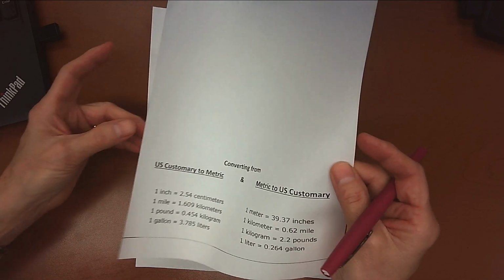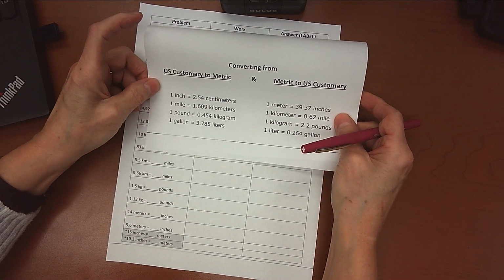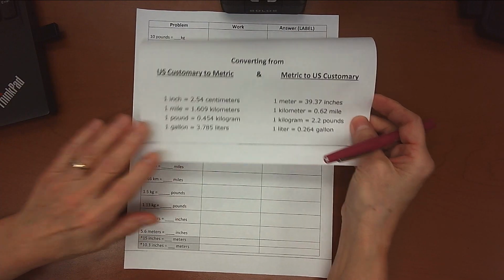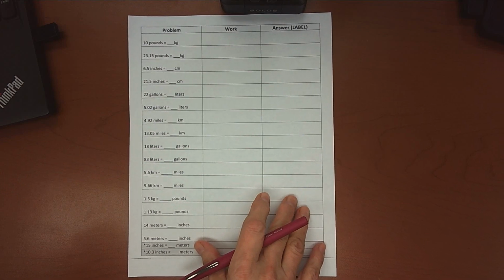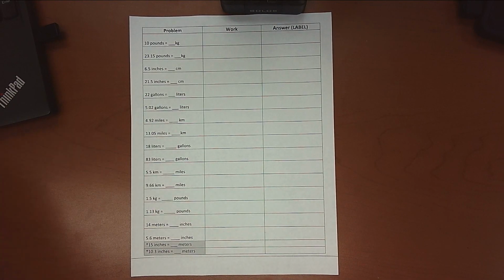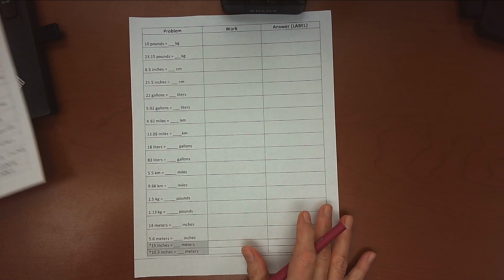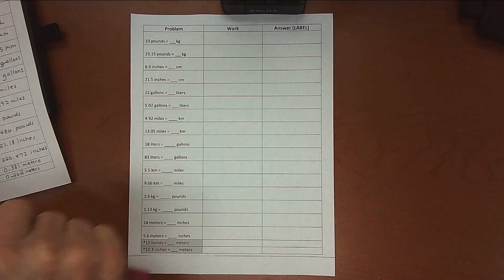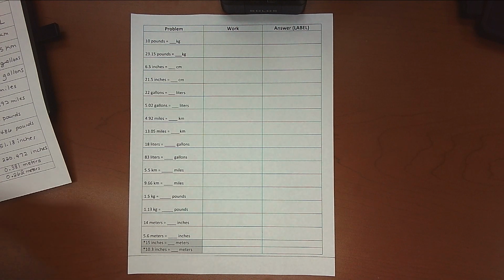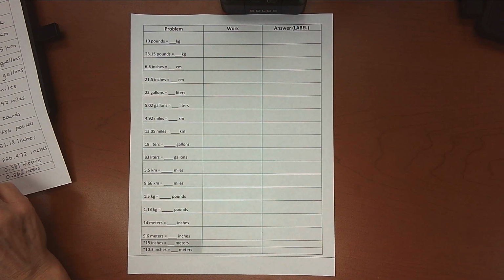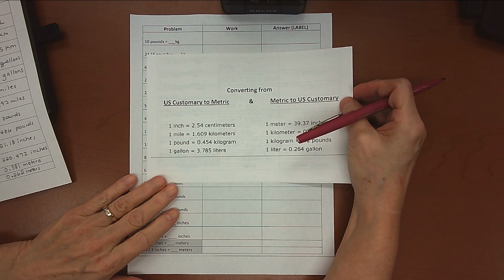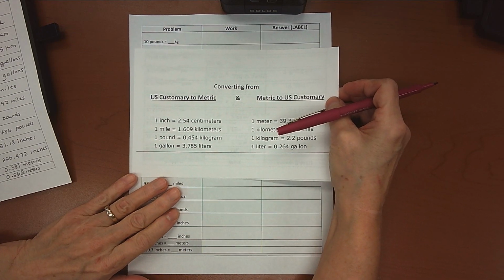Okay, so on the front of your notes you've got this little half sheet that gives you some of our conversions, and then when you open that up you're going to see the problems that we need to work on. And good news is we're going to be able to use our calculators with these. So our first one asks us to take 10 pounds and convert that to kilograms. And so what I'm going to do then is look at my conversion chart here, and find something that relates pounds and kilograms.